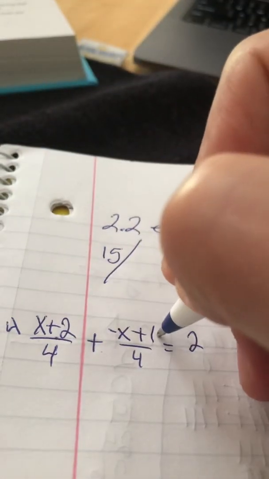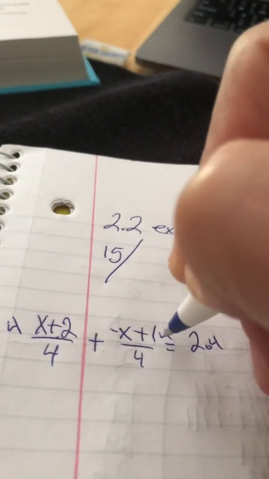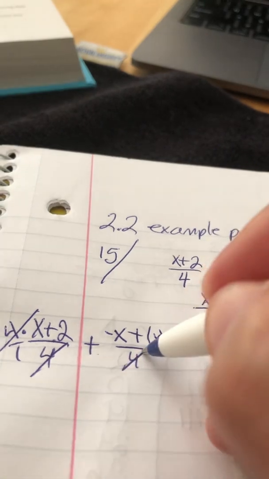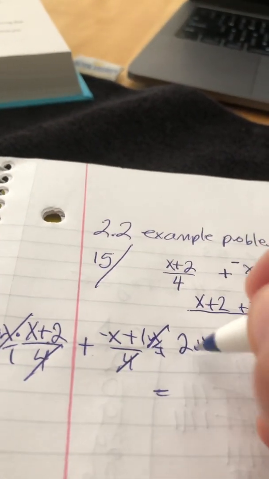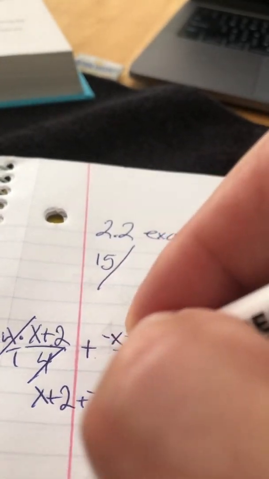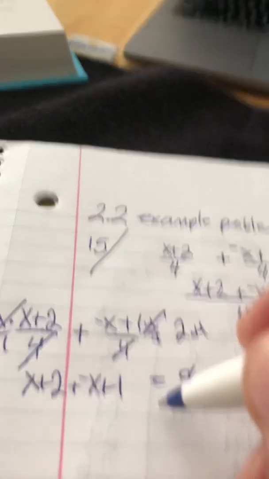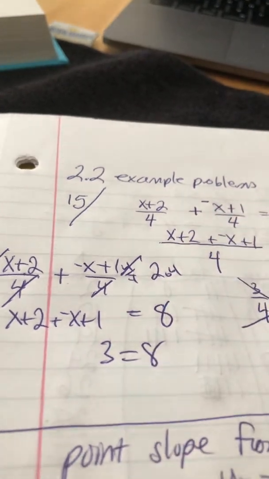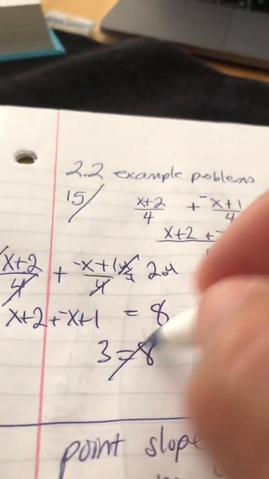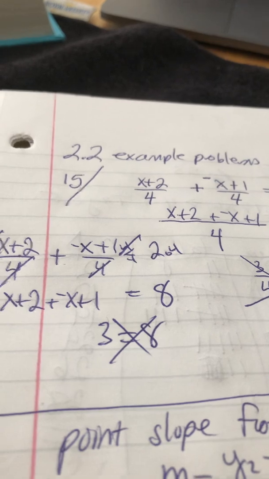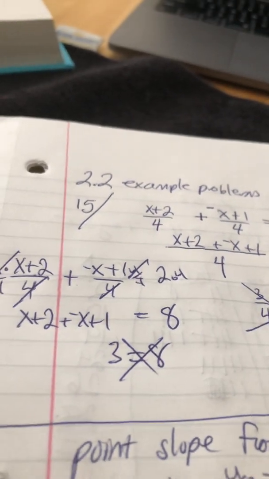So I put a 4 here, a 4 here, a 4 here, and those are getting multiplied. I think about it as 4 over 1. So that 4 and that 4 cancel, and that 4 and that 4 cancel. So 2 times 4 is 8. I have x plus 2 plus a negative x plus 1. And I end up getting 3 equals 8. Well, 3 doesn't equal 8. No solution. Okay? Typically, you'll end up getting some sort of x value, but I'm just trying to give you some examples of some goofy stuff that can occur.